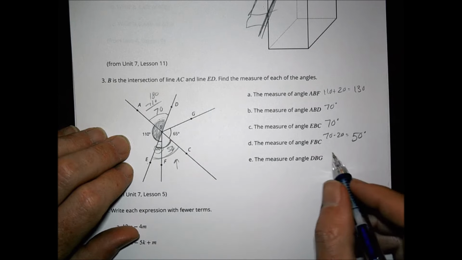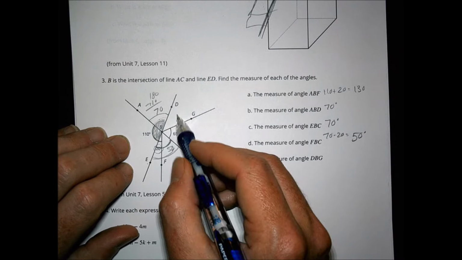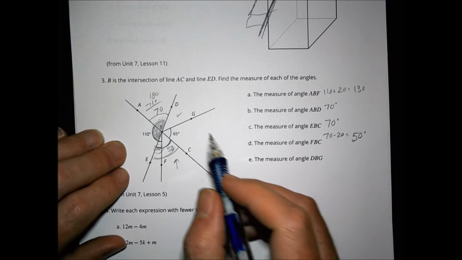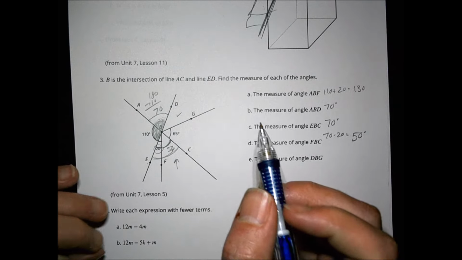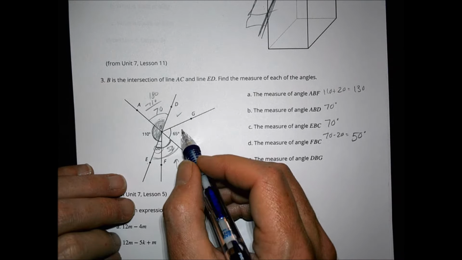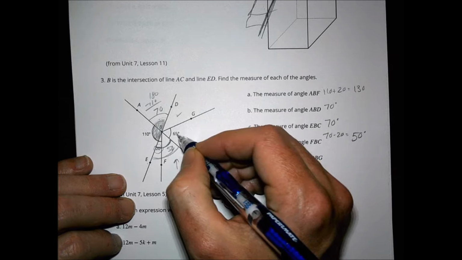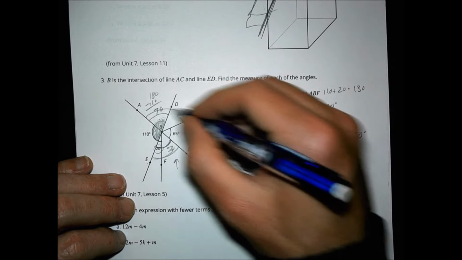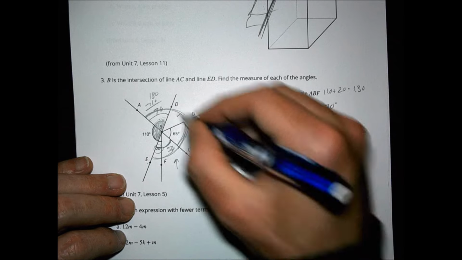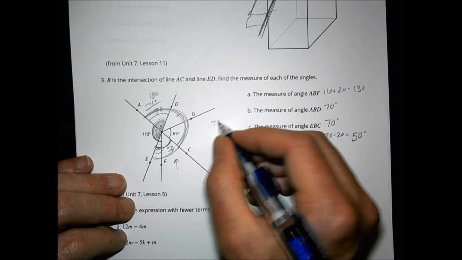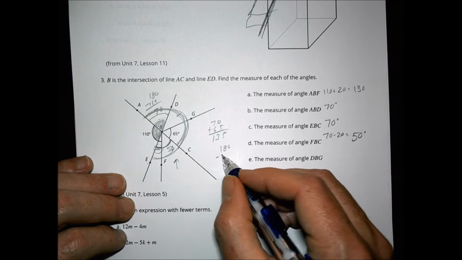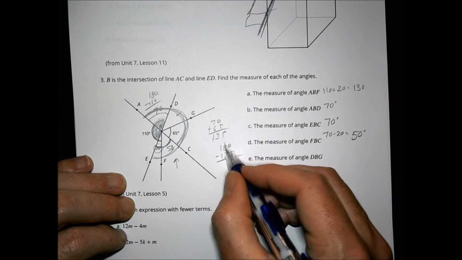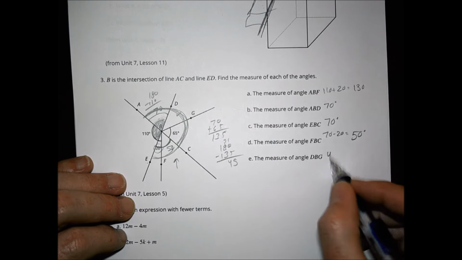And finally I have DBG, which is this space right there. And again, I can do it a couple different ways here. Knowing that that's 70 and that's 65, I can look at the whole thing here and make that a supplementary type of angle. And I could do 70 plus 65, which is 135. And then we could take 180 and subtract from it 135. And we end up with 45 degrees. There are a couple other ways you could do that, but that's just one way of doing it.